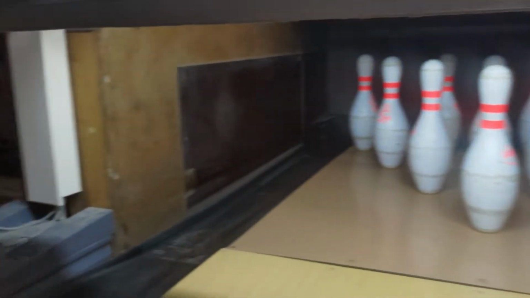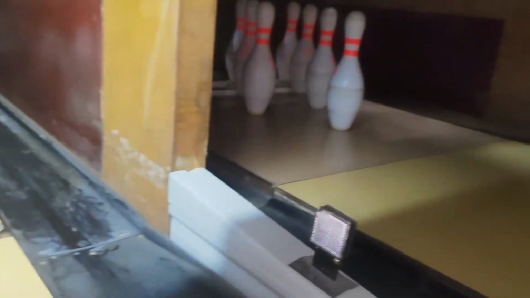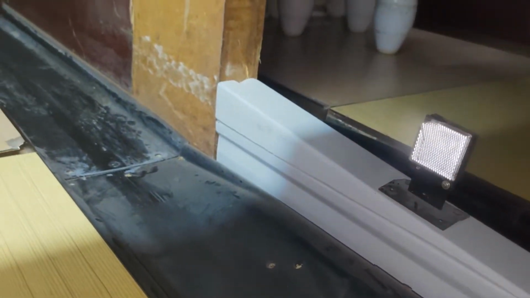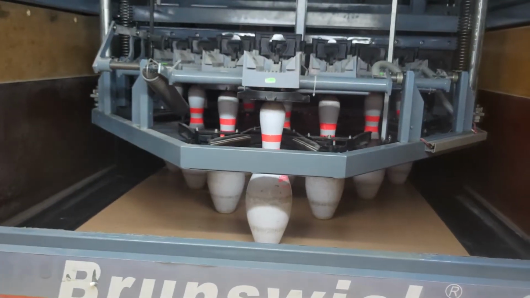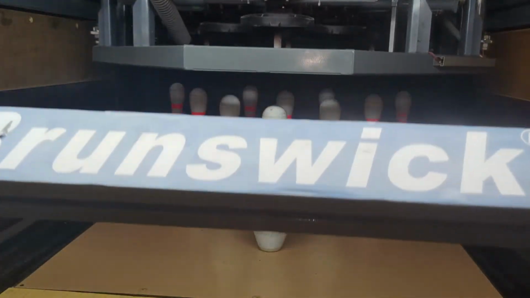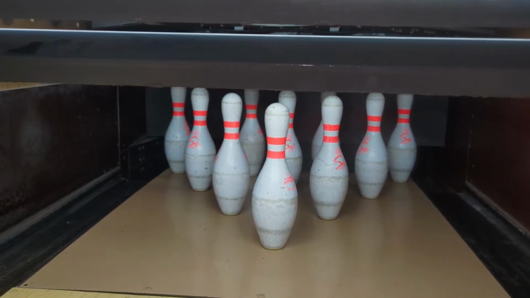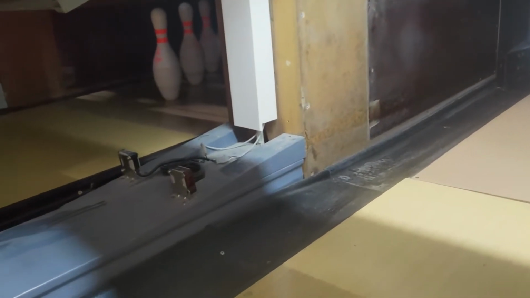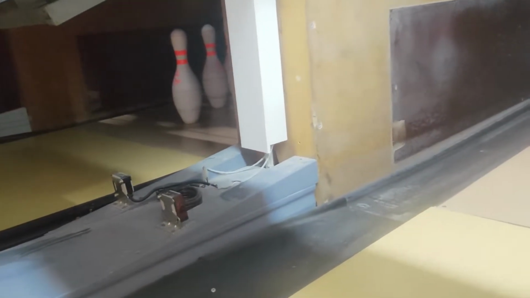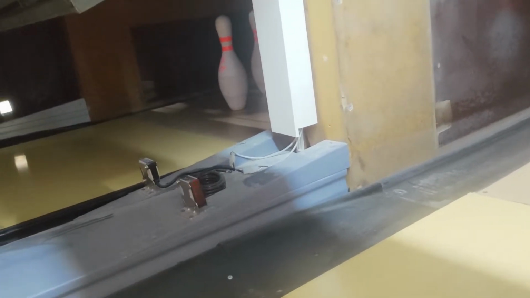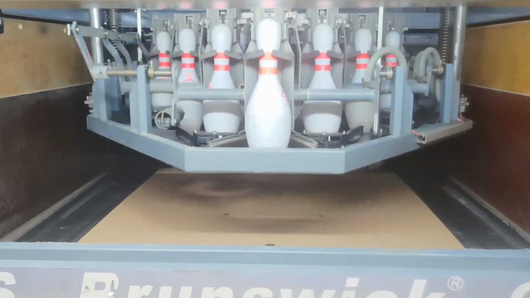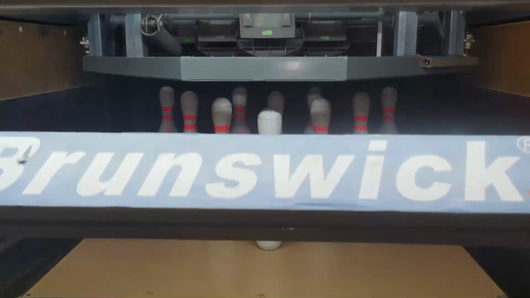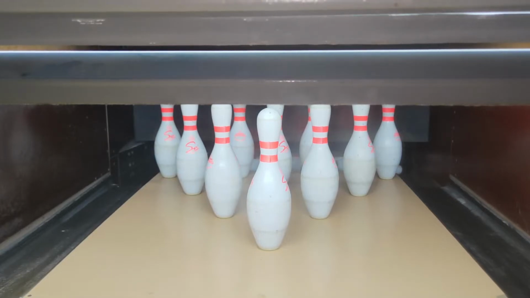Let me show you how it works. This is a transmitter receiver set, and now you can see it detects that the ball has passed. Now it's checking the score. It's ready for the next round, and let me show you from the other side. Now you can see the light blink, so the ball has passed. This is how it works and it's ready for a new round. This is the front working of the bowling alley.